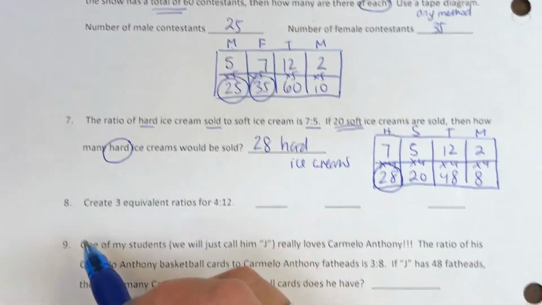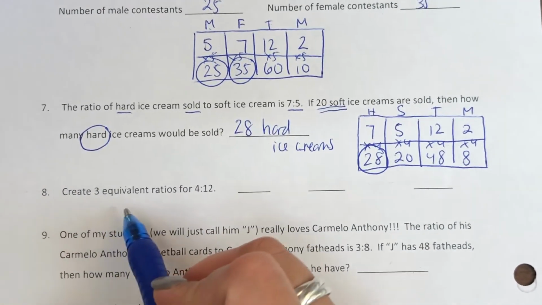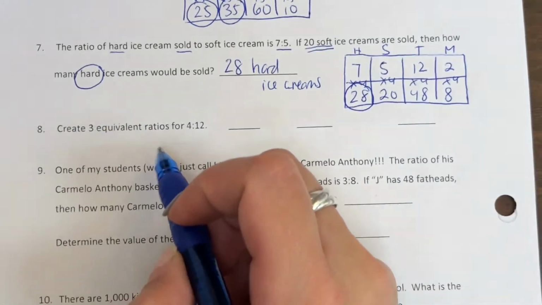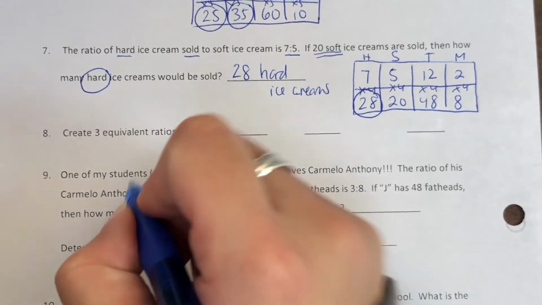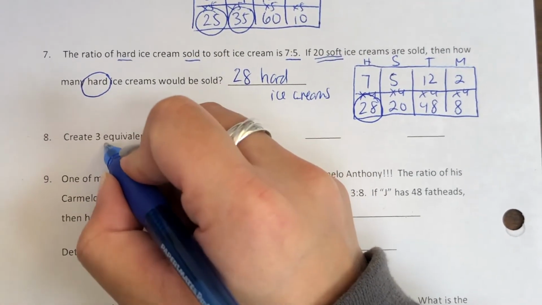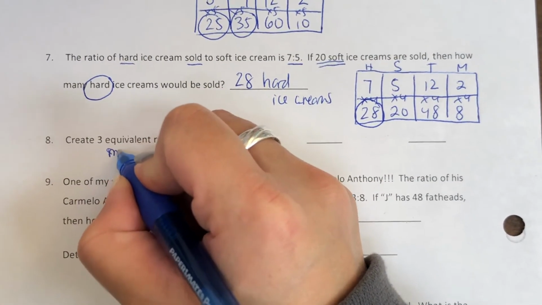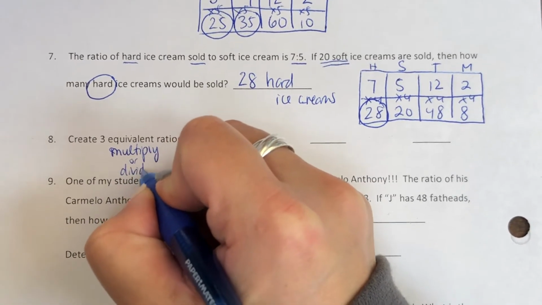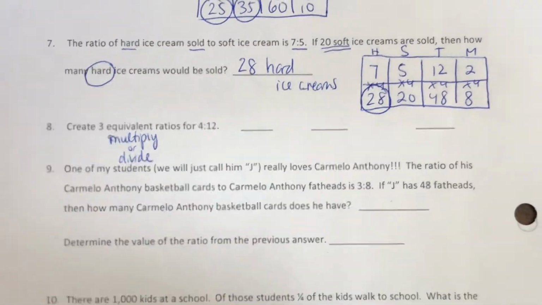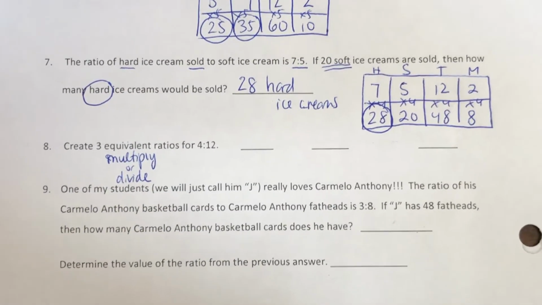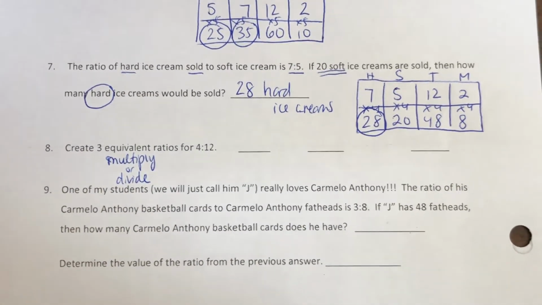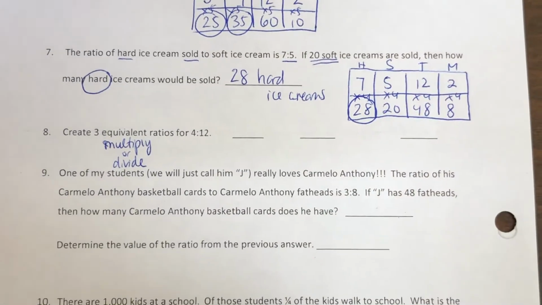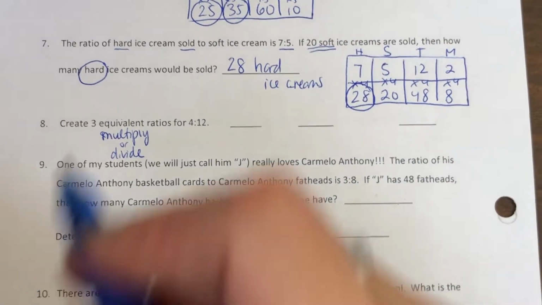Okay, so let's look at number 8. It says create 3 equivalent ratios for 4 to 12. So I know when it's asking for equivalent ratios, you're looking to multiply or divide. Okay, so if we're only looking for 3, you can choose to multiply or divide. You can multiply twice, divide twice, it's up to you.